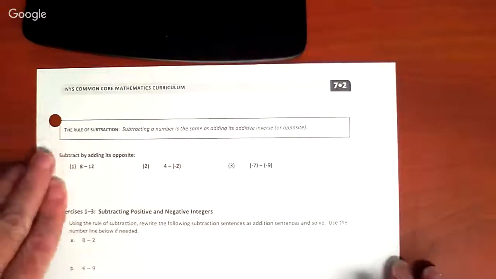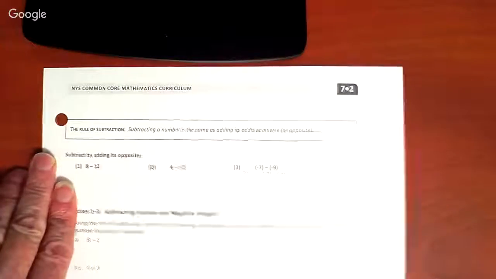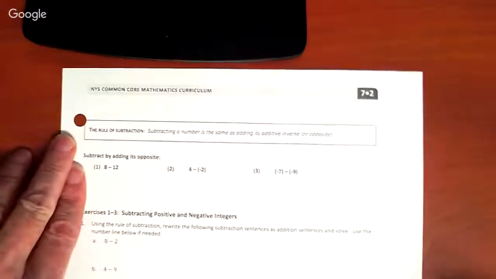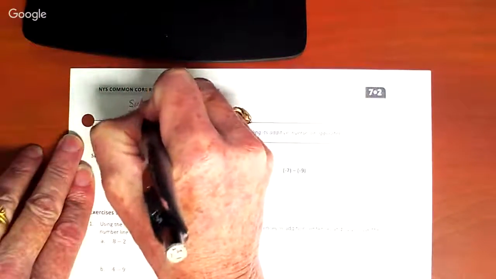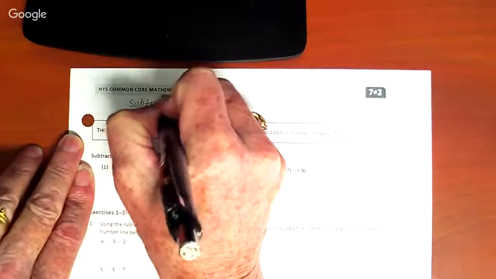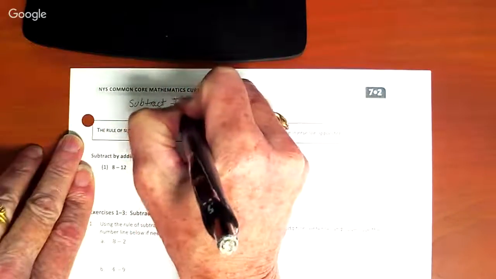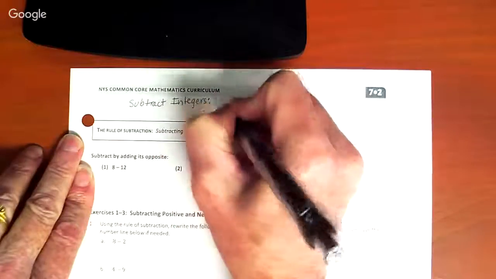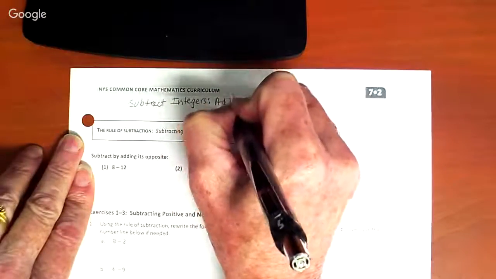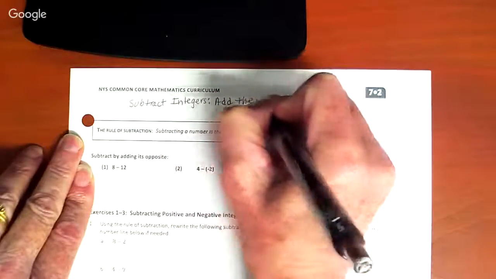This is lesson 4, subtracting integers. All right, our rule for subtracting integers is add the opposite.